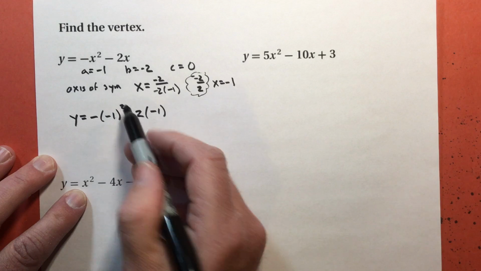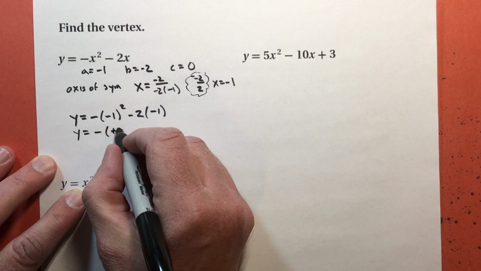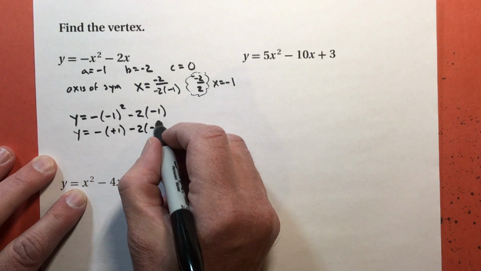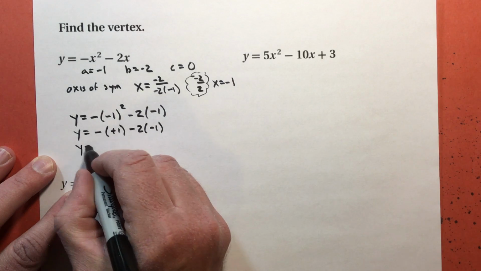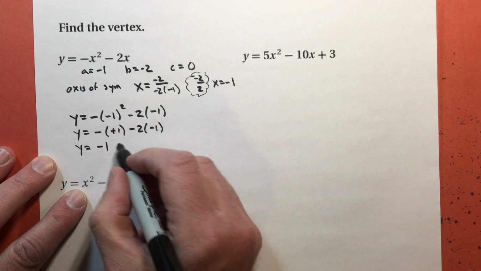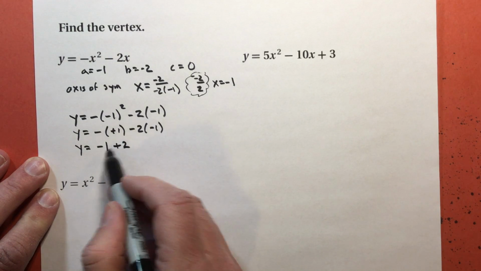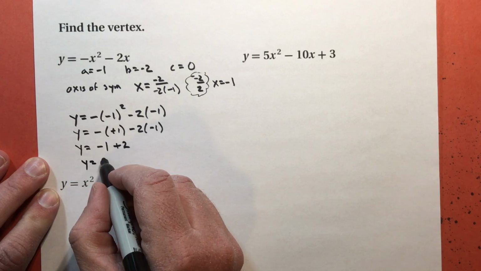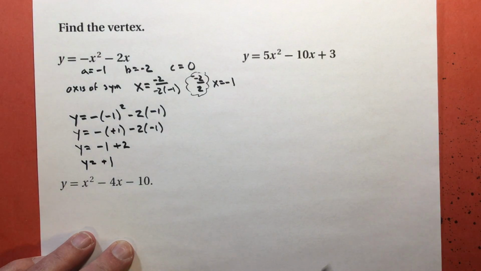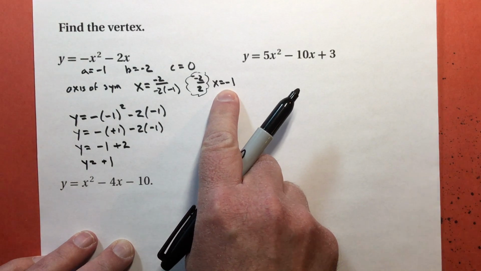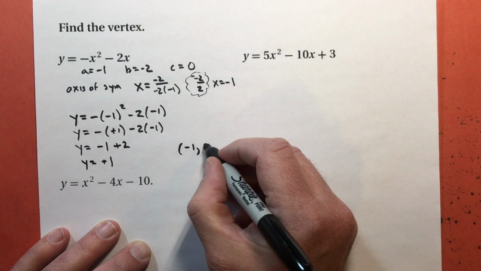Exponents come first. Negative 1 times negative 1 is positive 1. So I got the opposite of positive 1, subtract 2 times negative 1. I'm going to multiply. The opposite of positive 1 is negative 1, and negative 2 times negative 1 is positive 2. And then I add. Negative 1 plus 2 equals positive 1. I even put the plus sign in front of it for you. So my vertex, the x coordinate is negative 1. Sorry, I got the hiccups. And the y coordinate is positive 1.